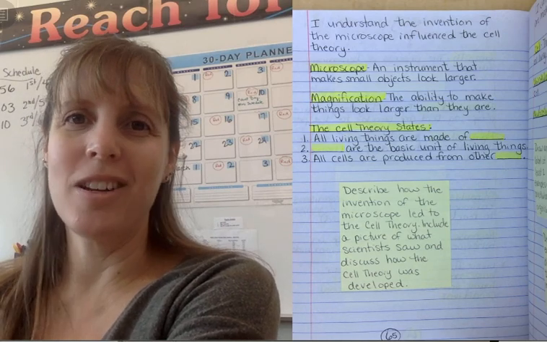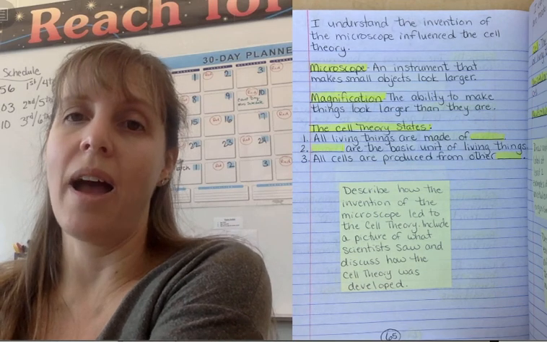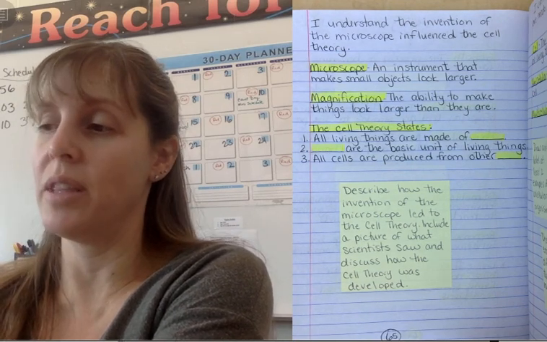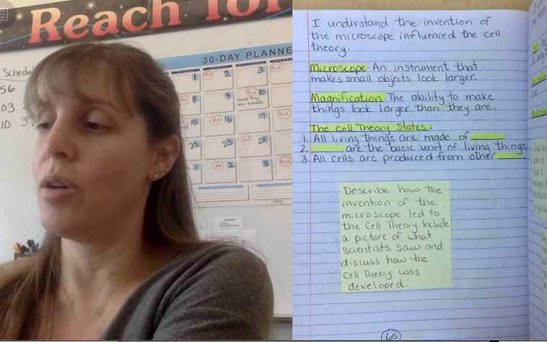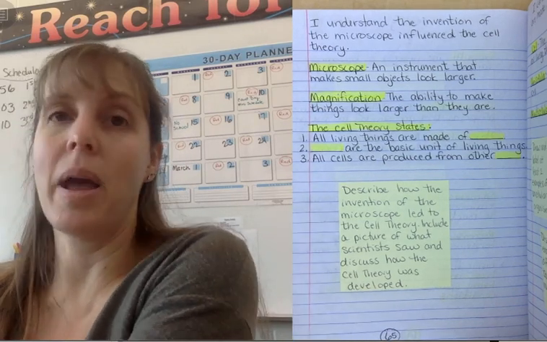On page 65, we then went to talk about some scientists and how, when the microscope was invented, they competed to come up with something called the cell theory, and that's what determines things are alive. The cell theory stated that all living things are made of cells, cells are the basic unit of living things, and all cells are produced from other cells. So basically, microscopes helped prove that.